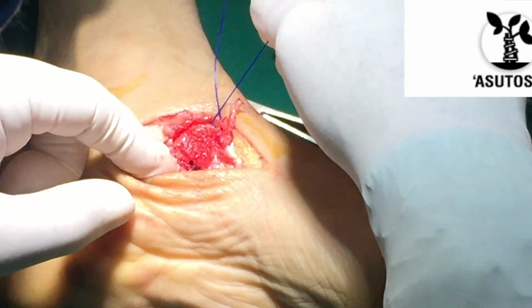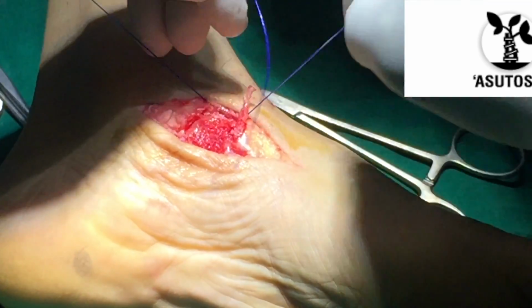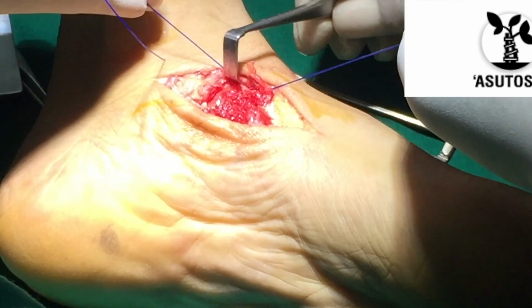So having applied both of these knots, we are going to tighten the superior knot.